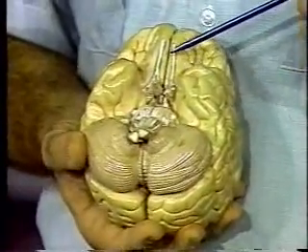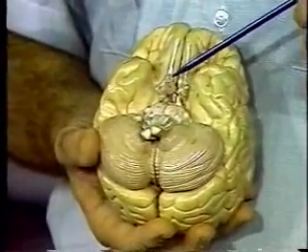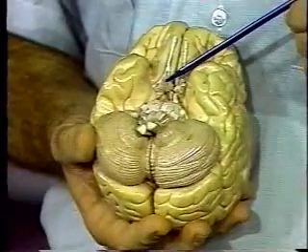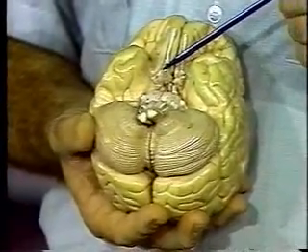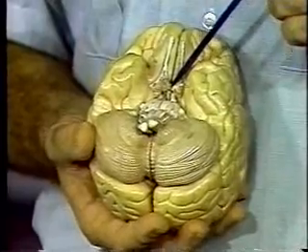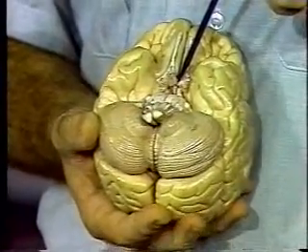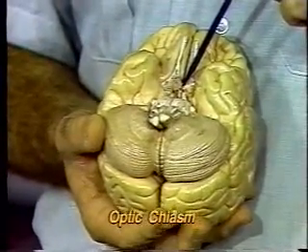The next major cranial nerve is the optic nerve. The optic nerve carries vision impulses from the eyes. They cross at a point known as the optic chiasm.